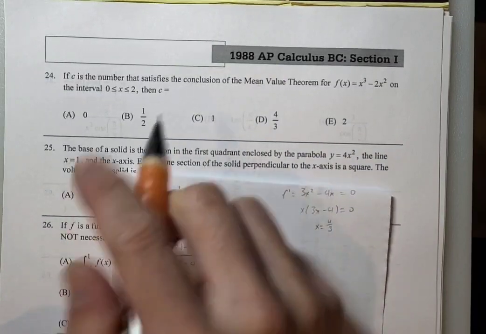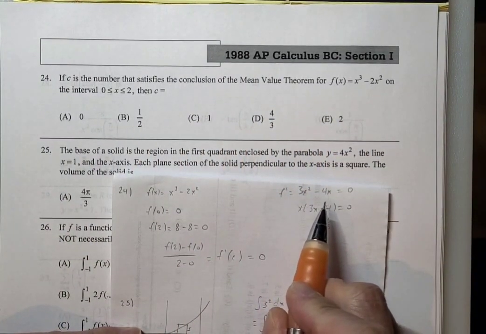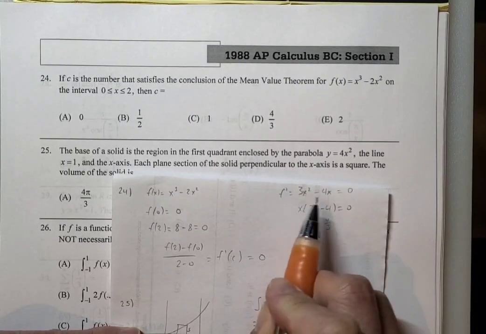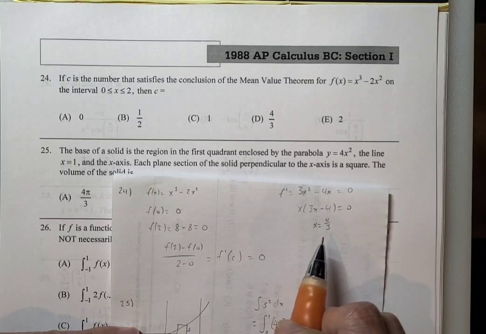What is f prime? We just differentiate this: 3x squared minus 4x by the power rule. So we set it equal to 0. That's what we want. We can factor out x from both terms, and our solution would be x is 4/3.